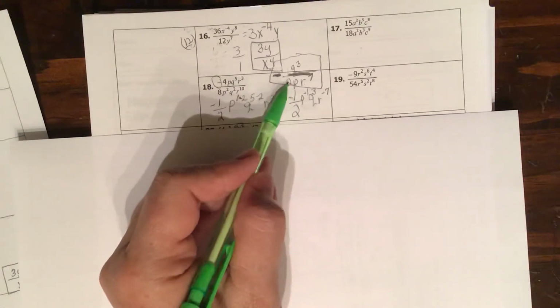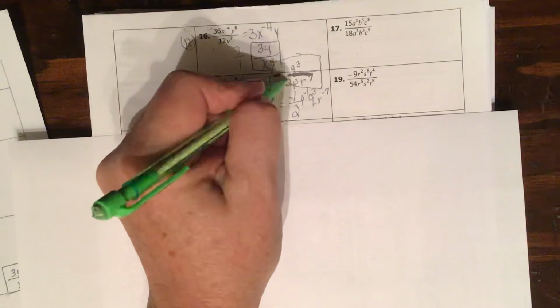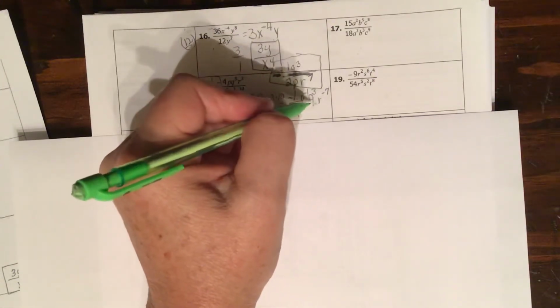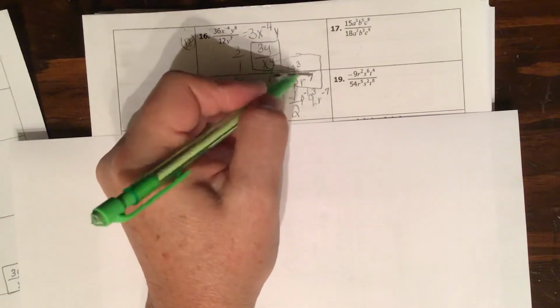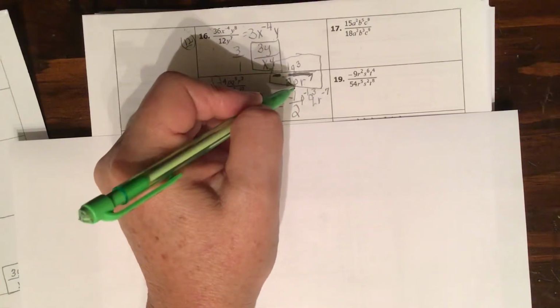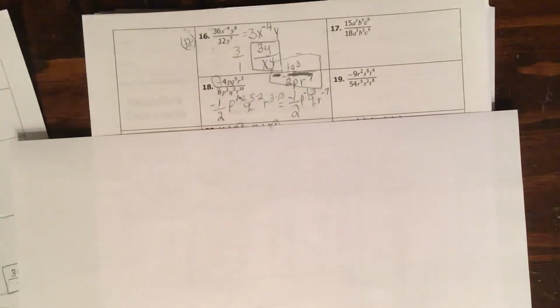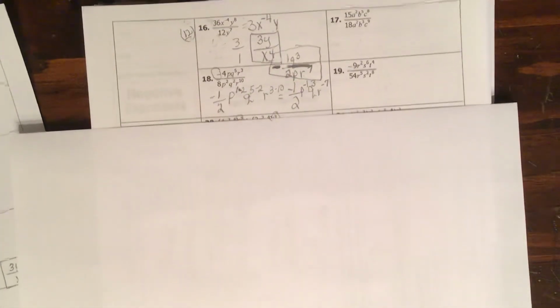Well, we still know that the 2 is still going to be at the bottom, and that's like you're having your 1/2. We know the Q is going to be on top because it's 3. P is going to go down, and R is going to go below the line. And that's how you would do that one.